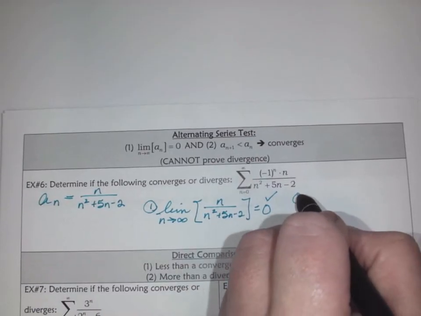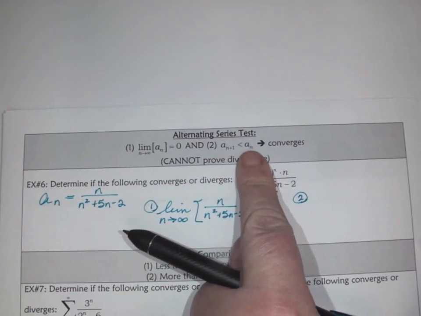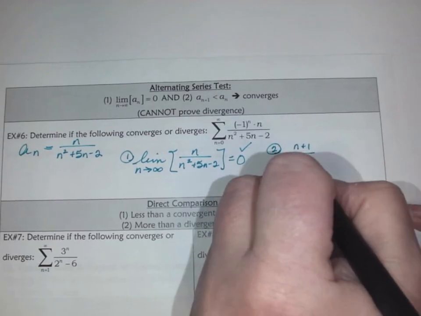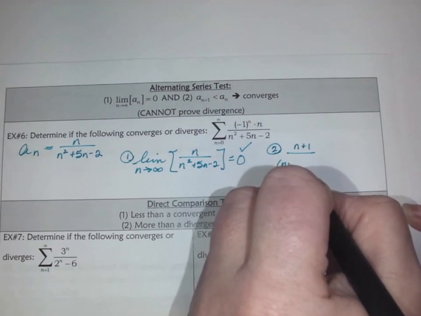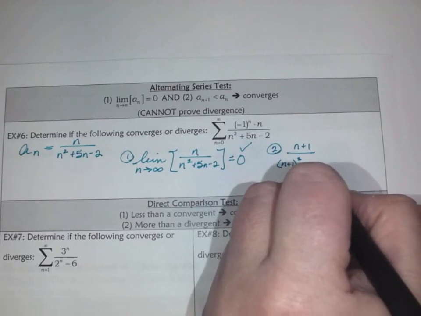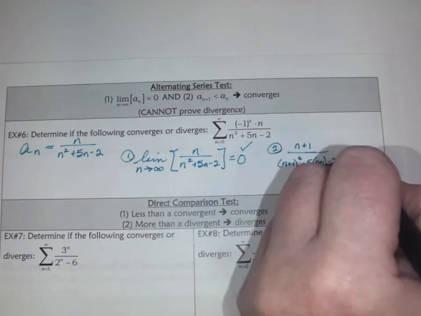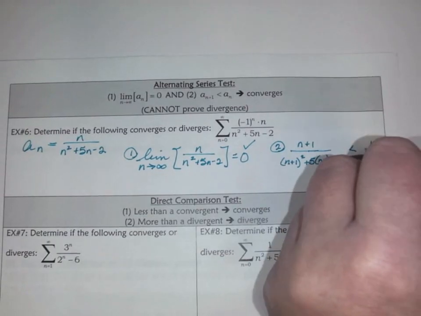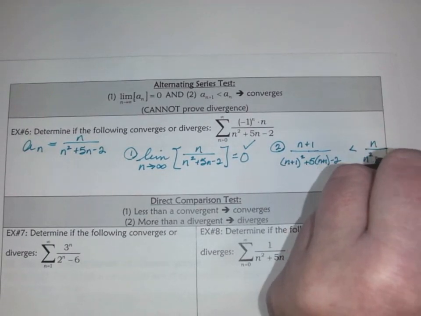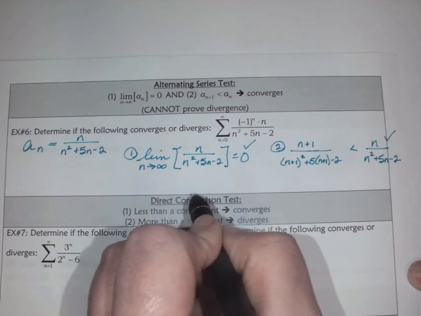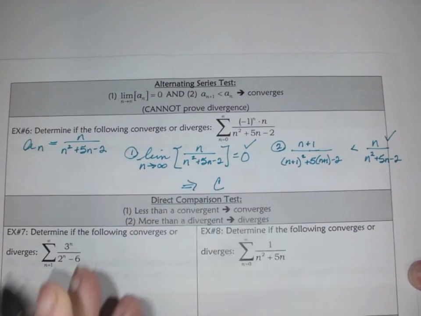And the second condition is a sub n plus 1 is less than a sub n. So this one is going to look like n plus 1 over n plus 1 squared plus 5 times n plus 1 minus 2 is less than n over n squared plus 5n minus 2. So that's correct. So therefore, it converges. Okay.